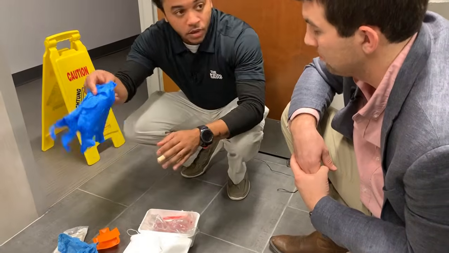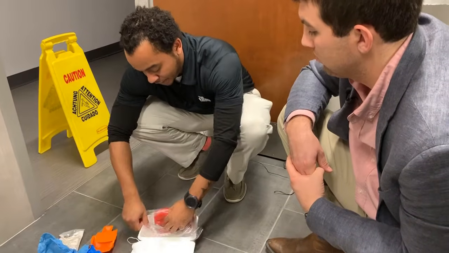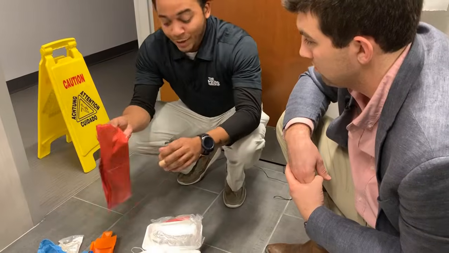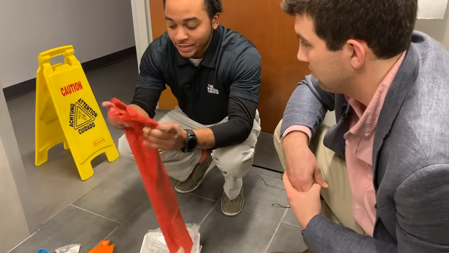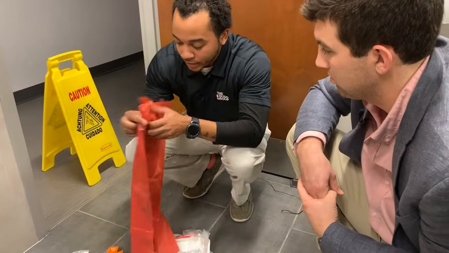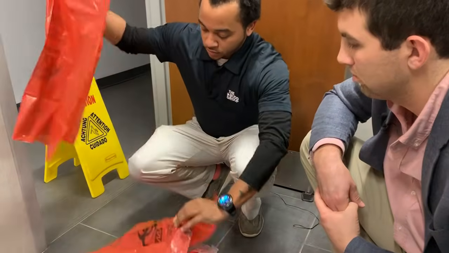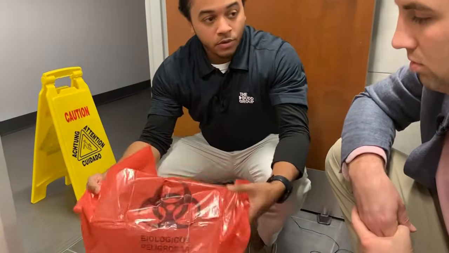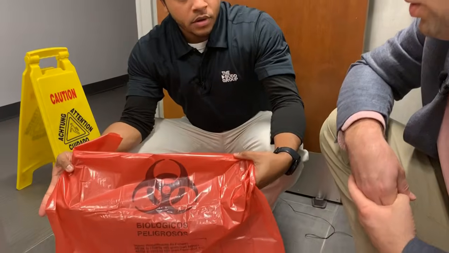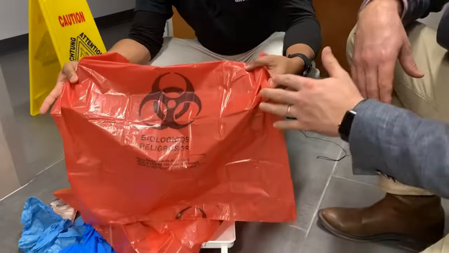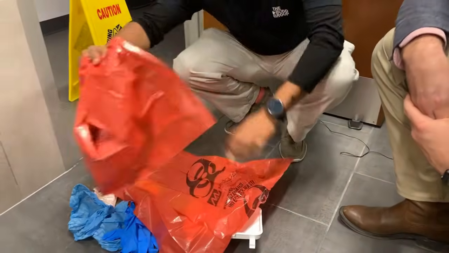Then we have a pair of gloves. And look at this. We got a biohazard bag. So that same symbol you've seen on the outside of the box, it's right here on this bag as well. Okay, so everything when we get done goes in here. All right. Correct. Good deal.